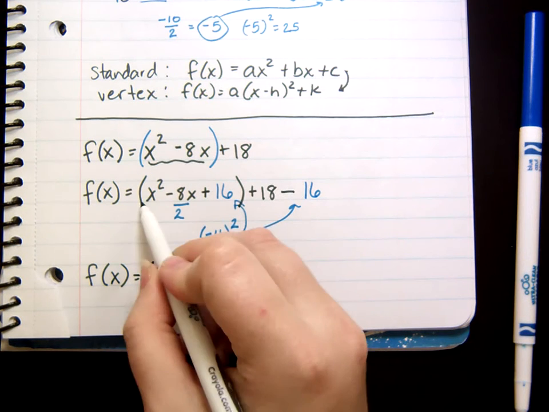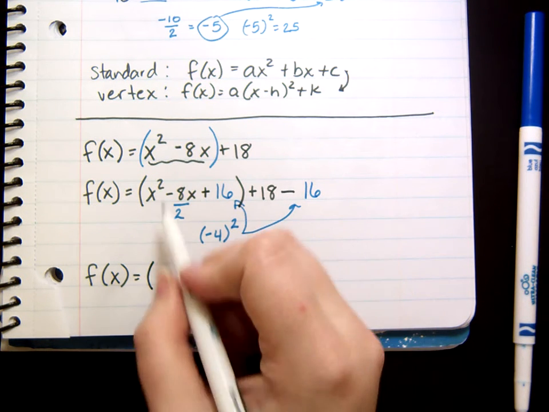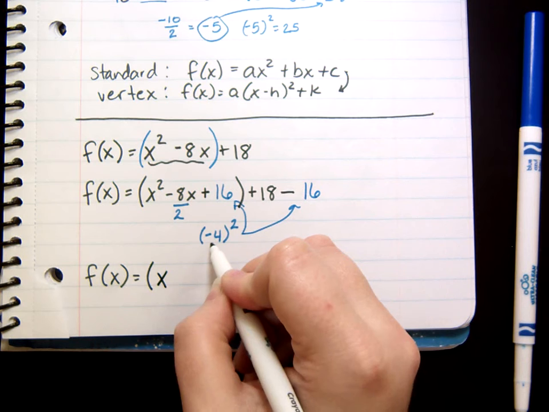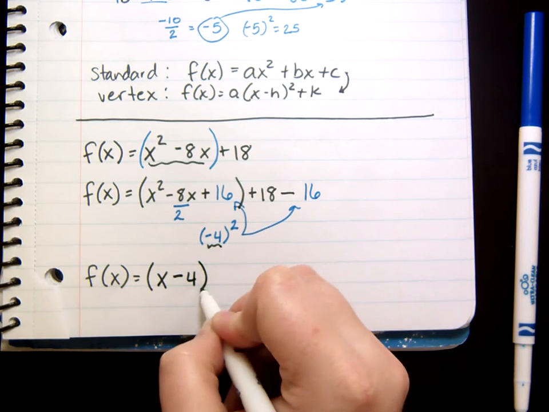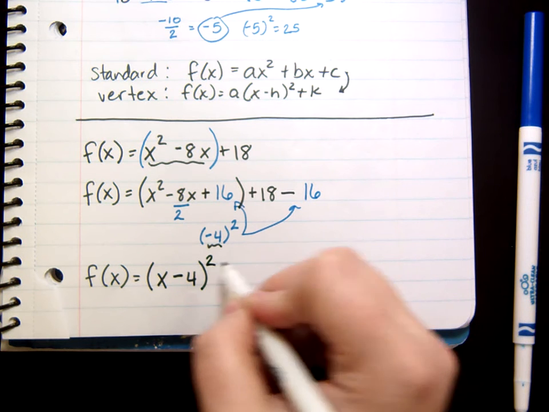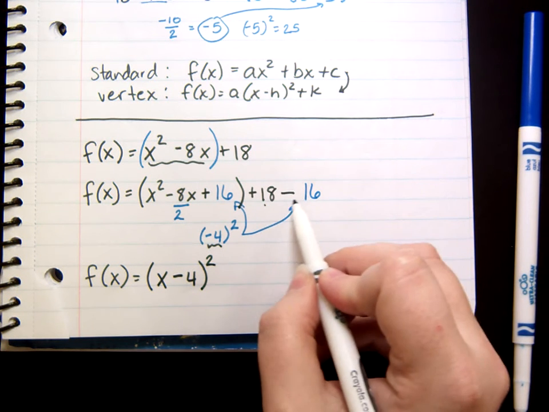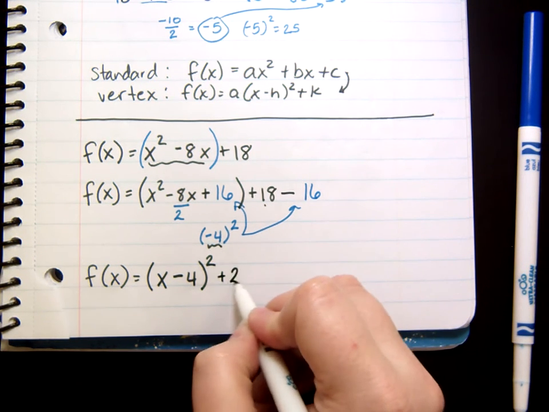So this is a perfect square trinomial. So this means I can write this as x and then take this number, what's in the parentheses here stays in the parentheses here. So x minus 4 squared, and then 18 minus 16 is positive 2.